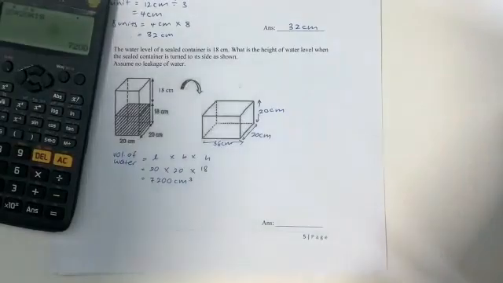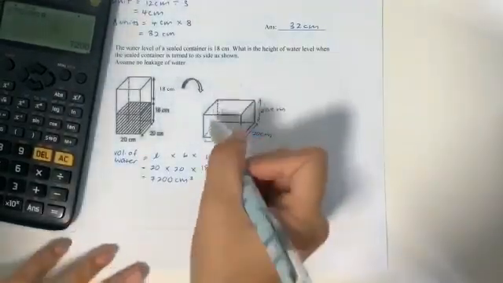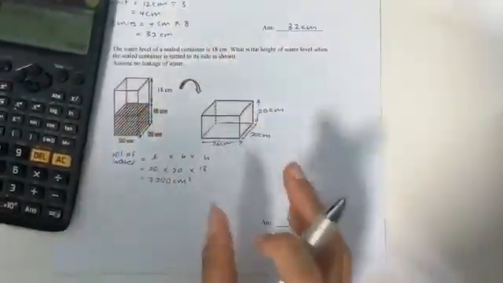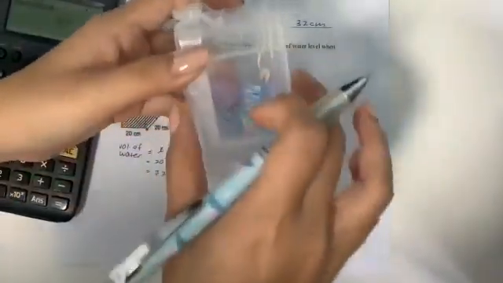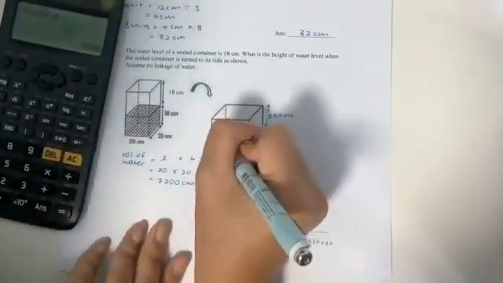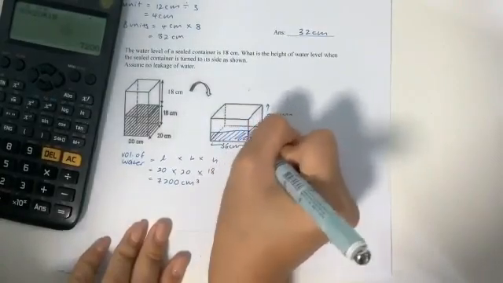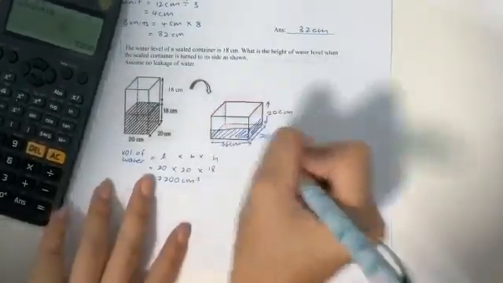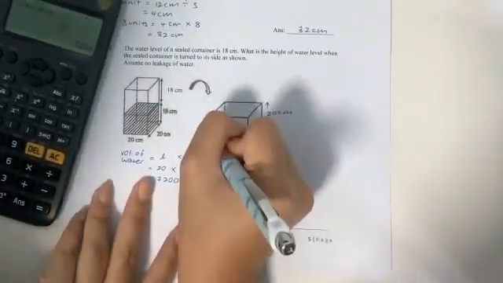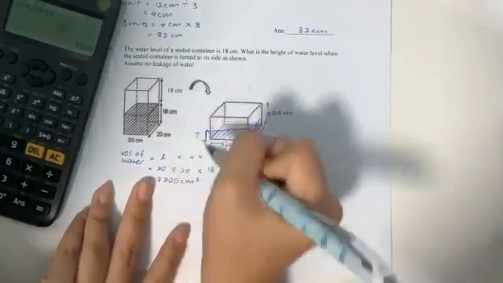Now we are trying to find the height of the water level. Assuming I have some water in here, after I flip it this side, the whole height will change, right? So let's say it will be somewhere here. It's just an estimate. What we're trying to find is the height of the water level in this container, this part.